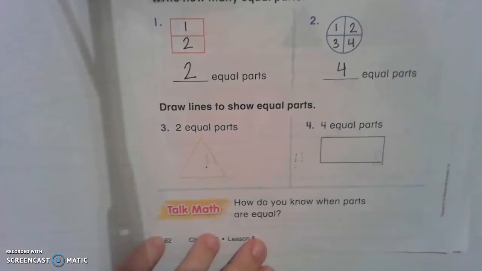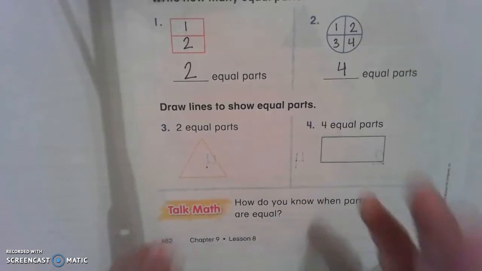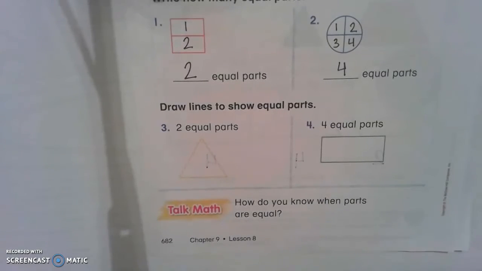Okay, let's move this sheet back. There we go. Okay, so for number 3 and 4, it's a little bit different because now they want us to separate these shapes into equal parts. So boys and girls, this is a very, very important thing.